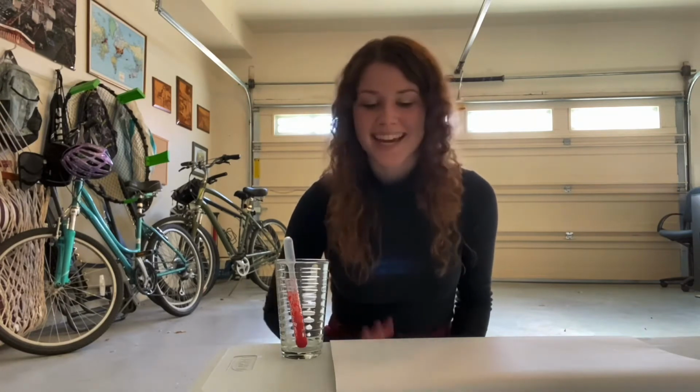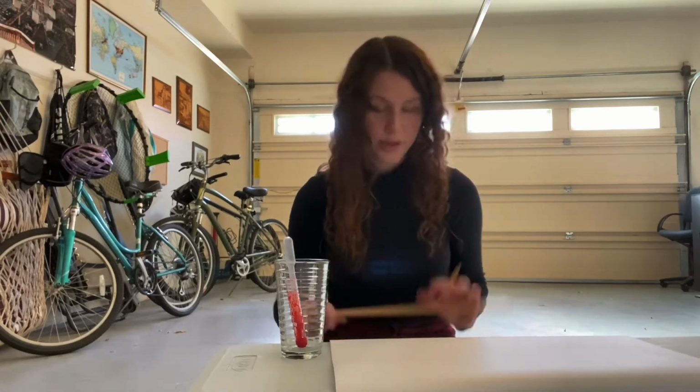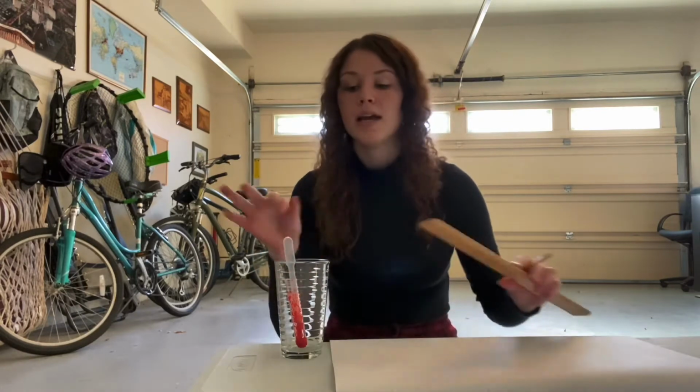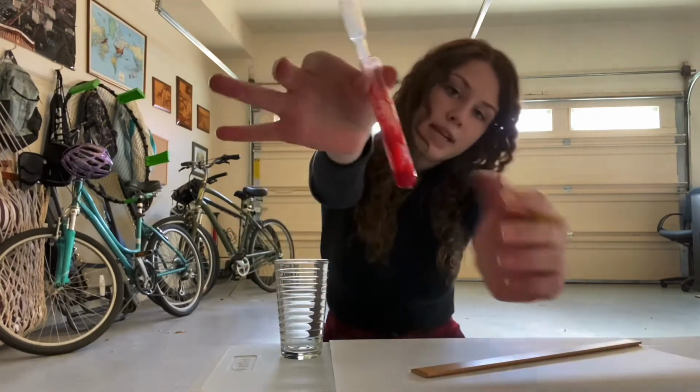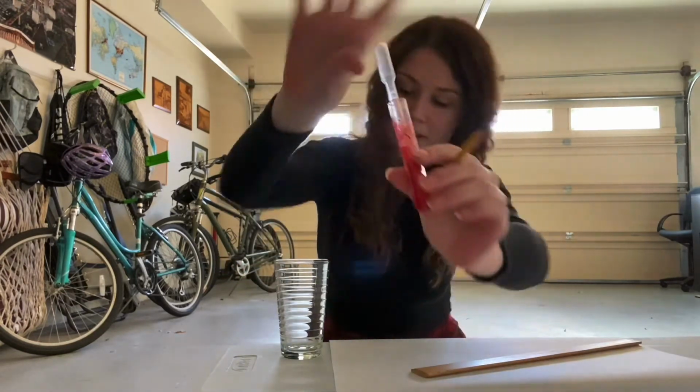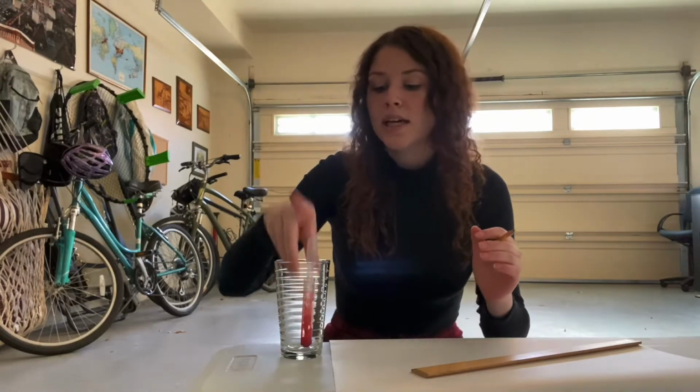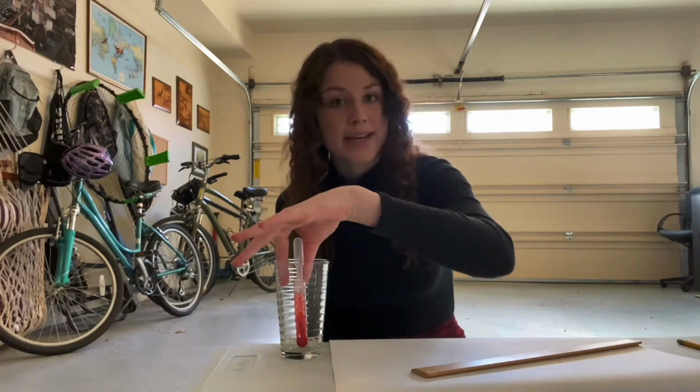For my materials, I have white printer paper, a ruler, and a pencil. I have these blood capsules that I put into a test tube, and then I have a pipette, and this glass is just to make sure none of it spills over. So the first step in our demonstration is to do passive blood drops.